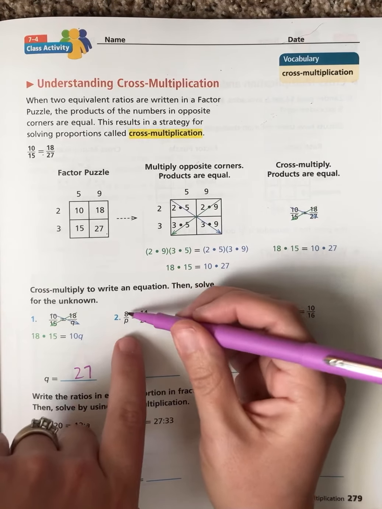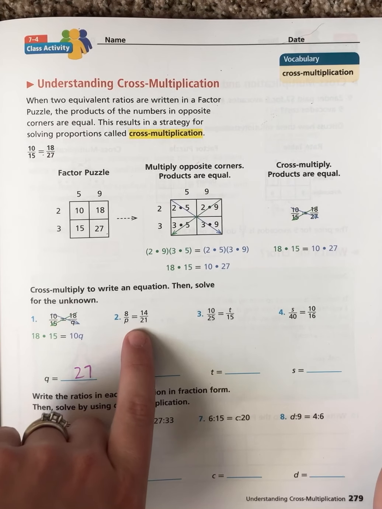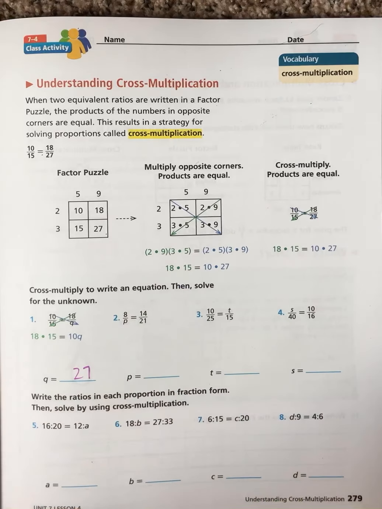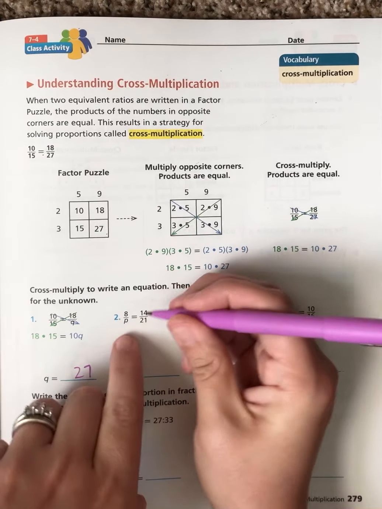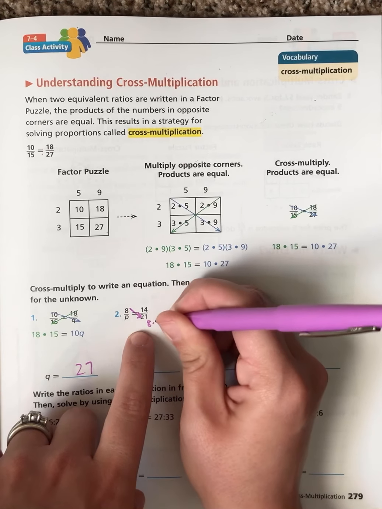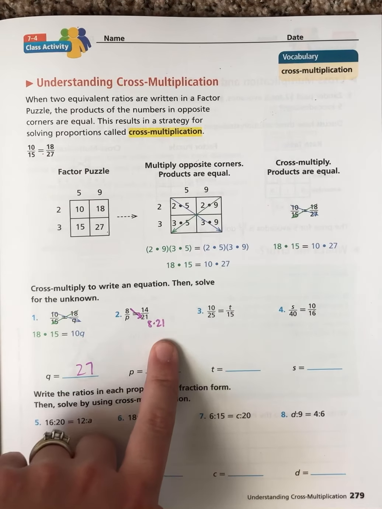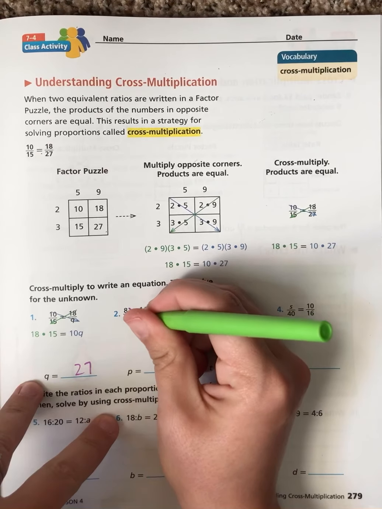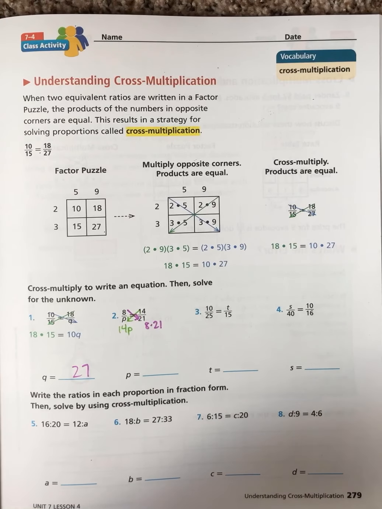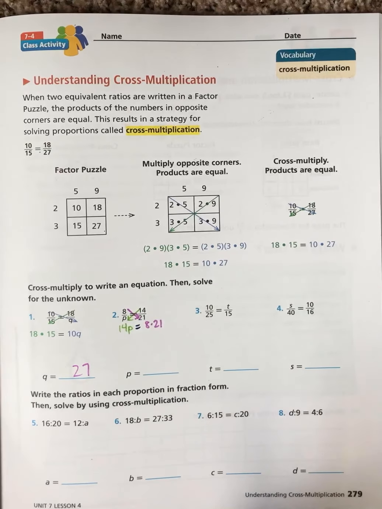The way you would write this, it's 8 over p equals 14 over 21. And so what I'm going to use is this cross multiplication strategy, and it's going to be this. So this way is 8 times 21, and the other direction is going to be 14 times p, which I can just write as 14p. And they are equal to each other, because that is what cross multiplication shows us, is that both sides when you cross multiply are equal.